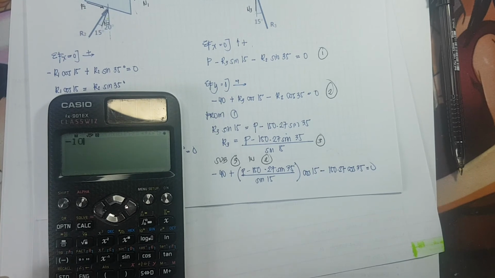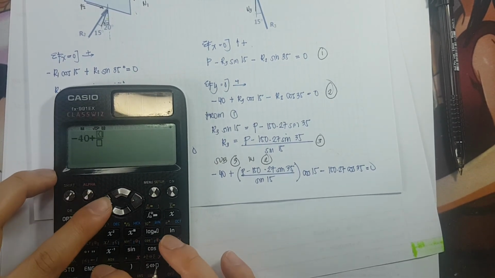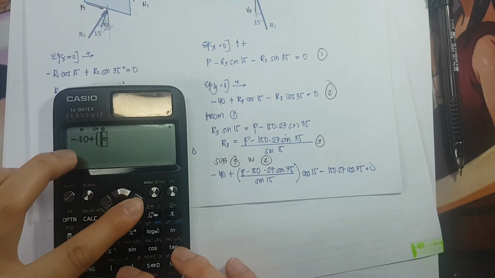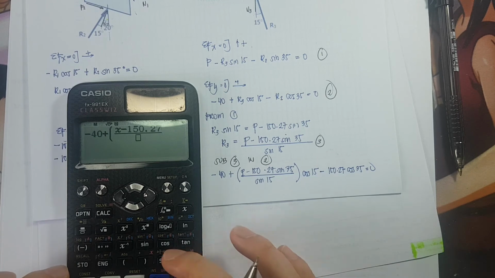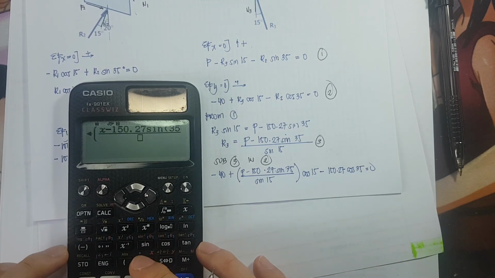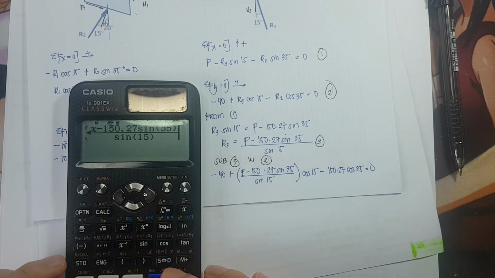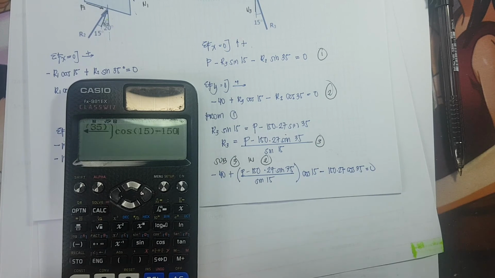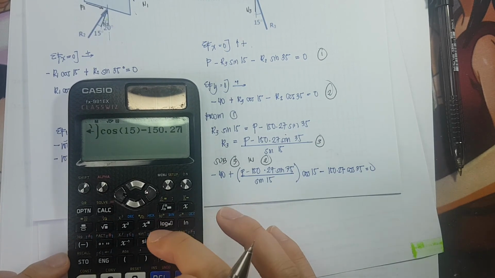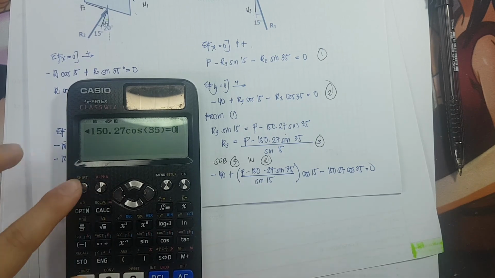So negative 40 plus alpha x minus 150.27 sine 35 sine 15 cosine 15 minus 150.27 cosine 35 is equivalent to 0.